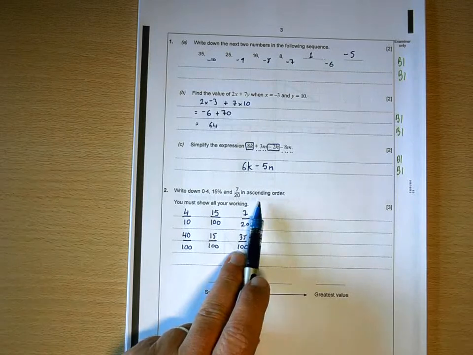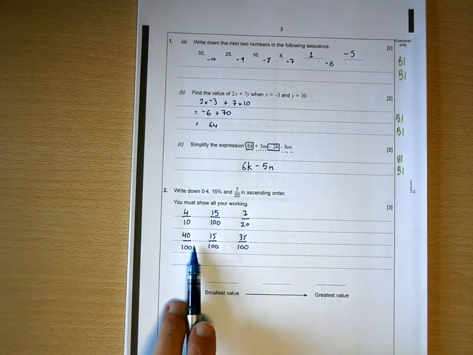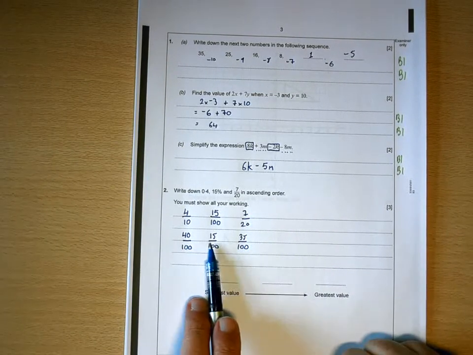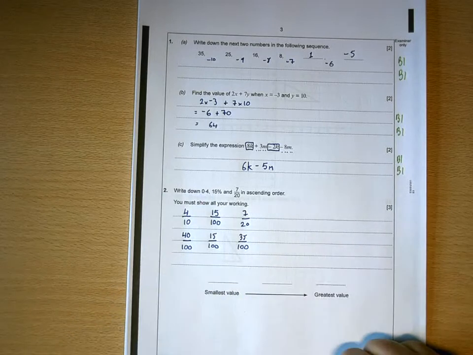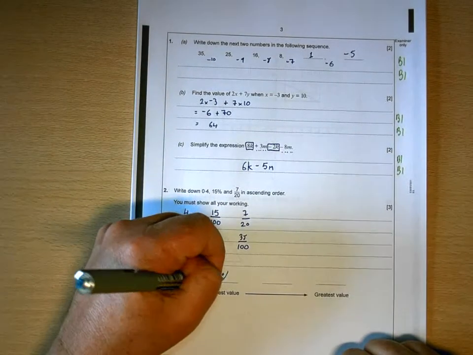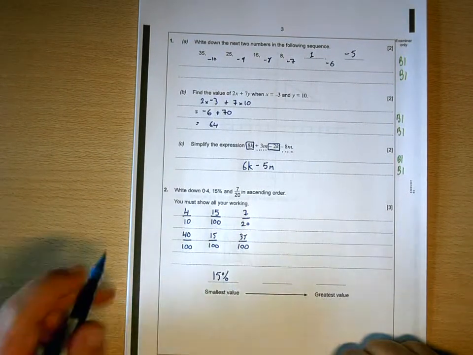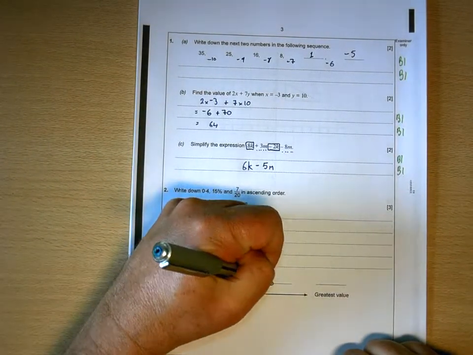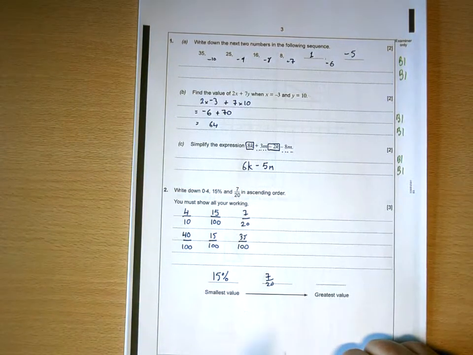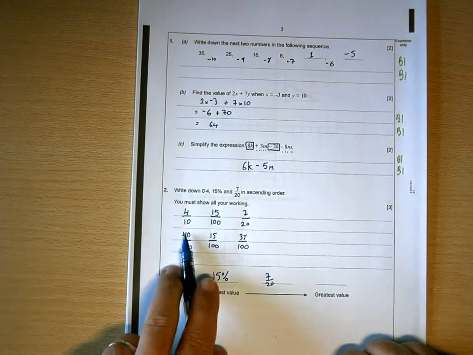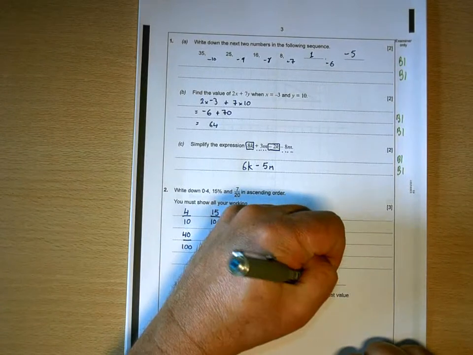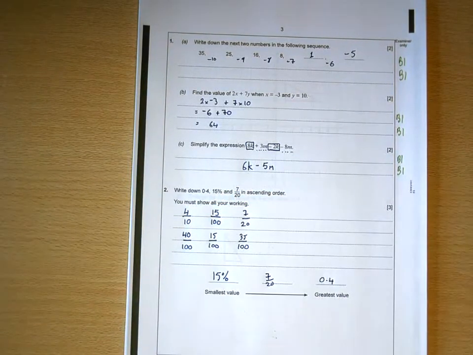Ascending order means smallest to largest. So the smallest is the 15 out of 100, which is 15%, followed by 35 out of 100, which is 7/20, followed by 40 out of 100, which is 0.4.